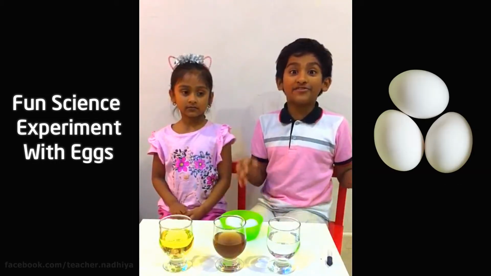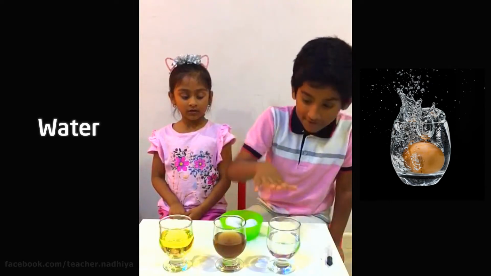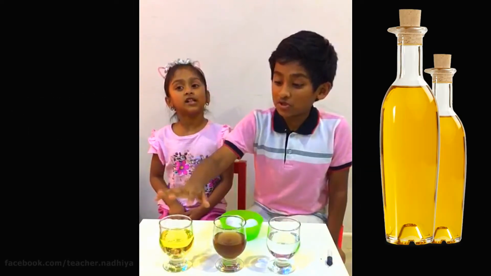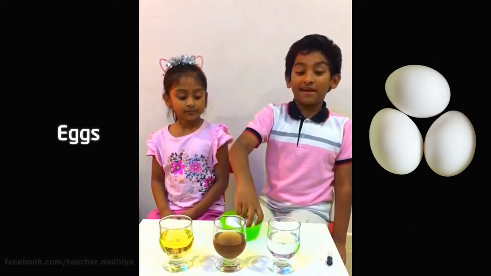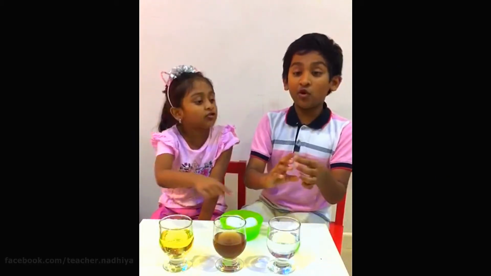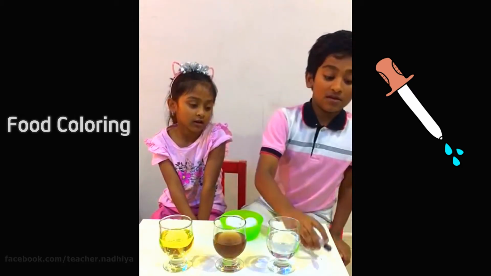Experiment on how eggs react to different liquids. First, we have water, then apple cider vinegar. After that, we also have oil. And we have 3 eggs to put in each liquid. And we also have some food coloring to put in the vinegar.